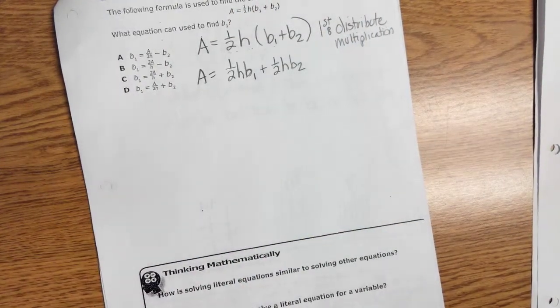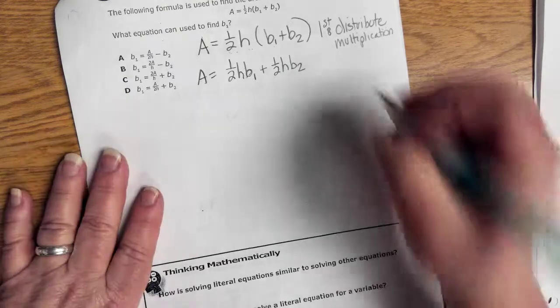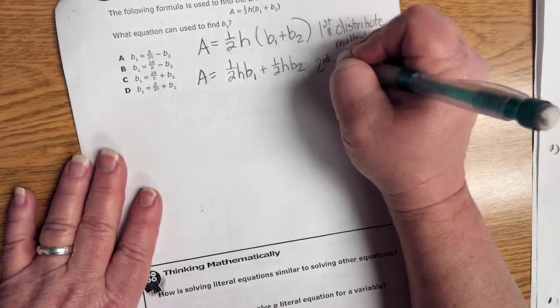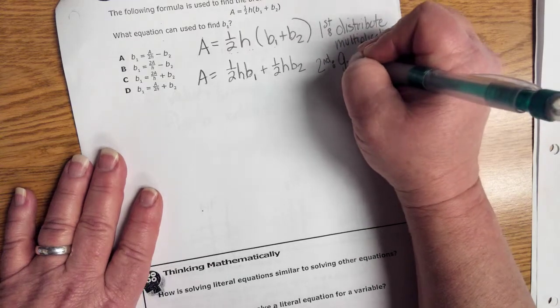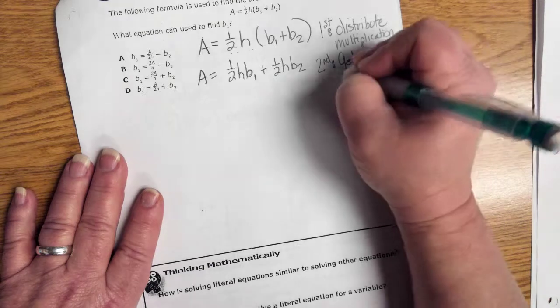Okay? The whole thought here is I need to get B1 by itself. So I'm going to get rid of my fraction next because that settles a lot of things. So let's say second, I'm going to get rid of the fraction.